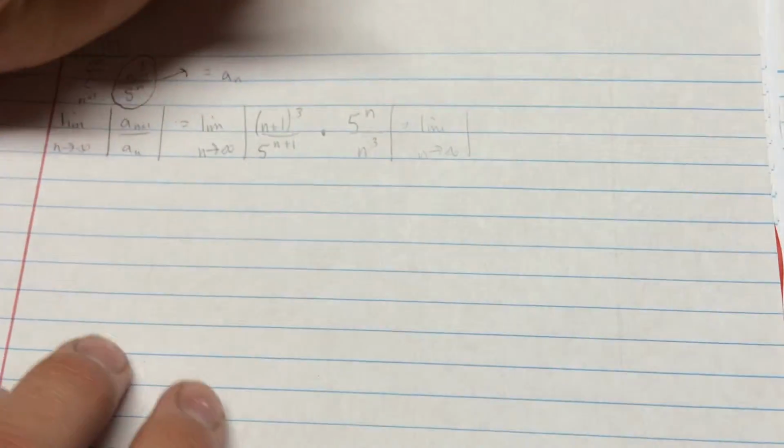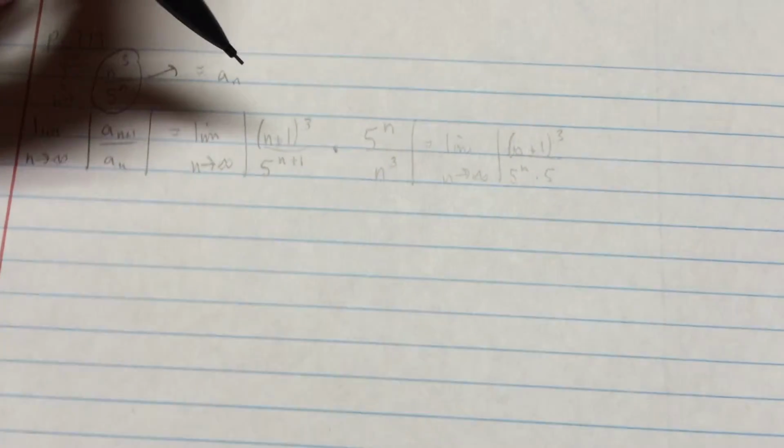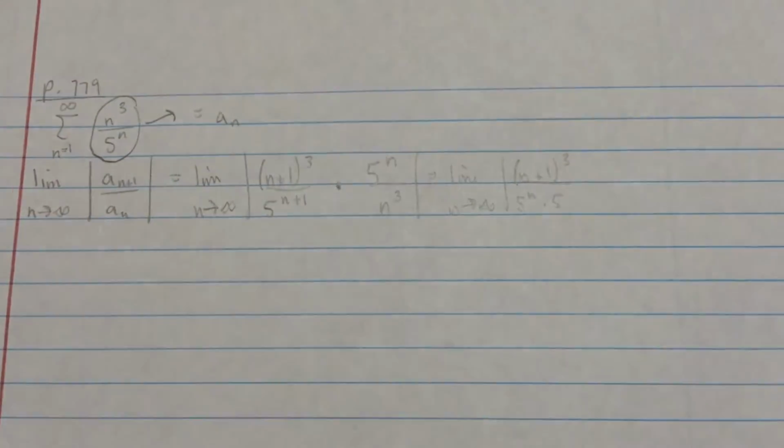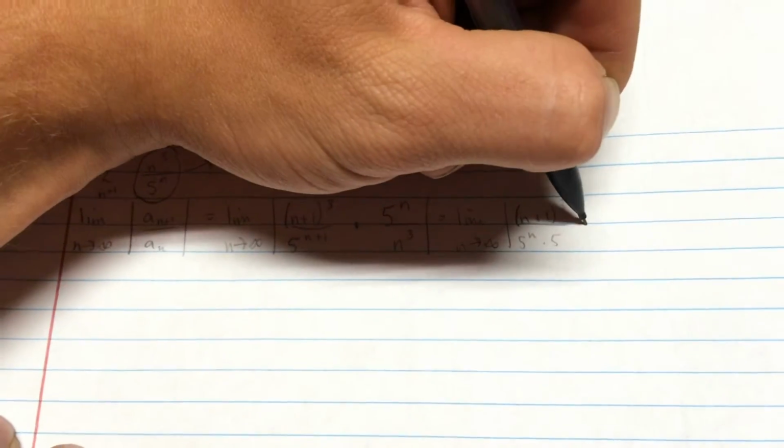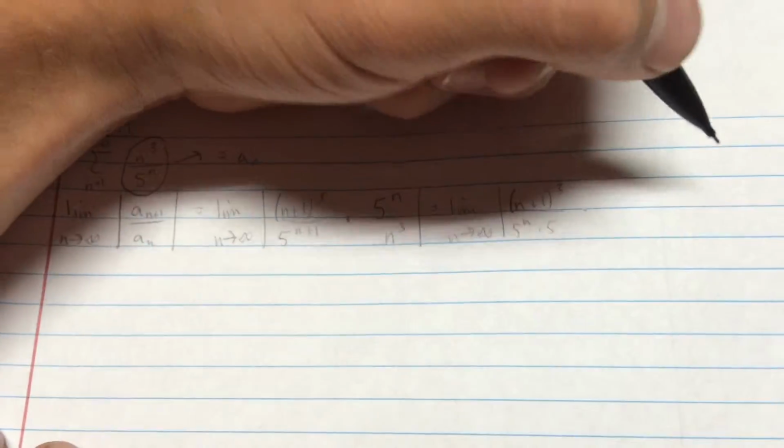And look at that, you see that things can cancel out easily and simplify a little. 5 to the n plus 1 just simplifies to 5 to the n times 5. Then times 5 to the n over n cubed.